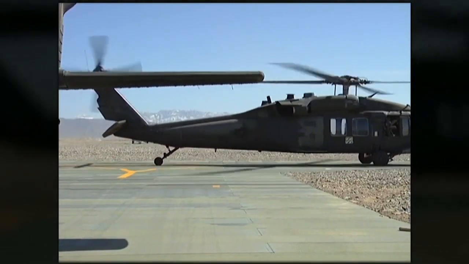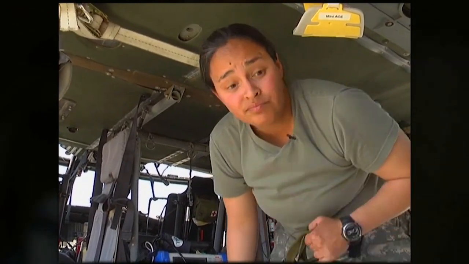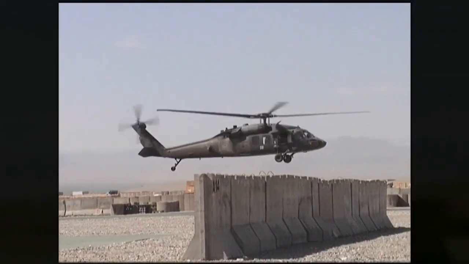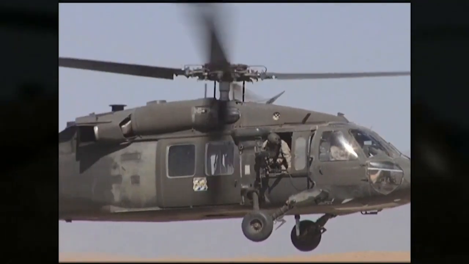Our goal is to be off the ground here in 15 minutes, have the patient, we generally don't fly more than 15 to 30 minutes from this site, and then have them back at the FST within an hour getting surgical care. So if you get hurt in Afghanistan, you're pretty much guaranteed to get to a surgeon within an hour if we have anything to do with it.